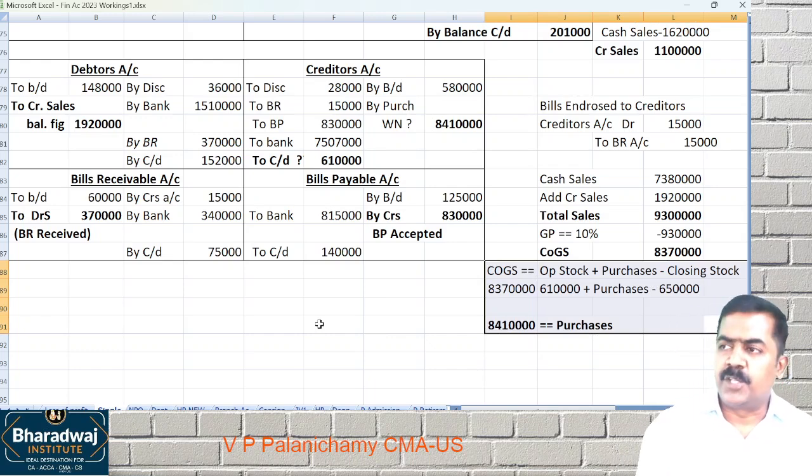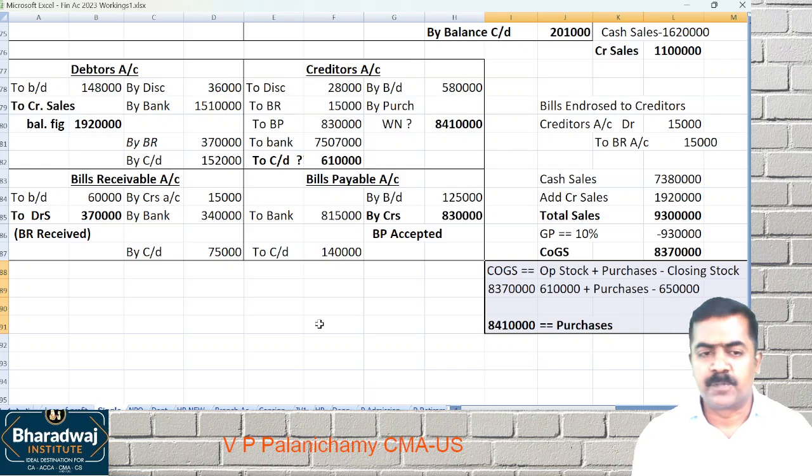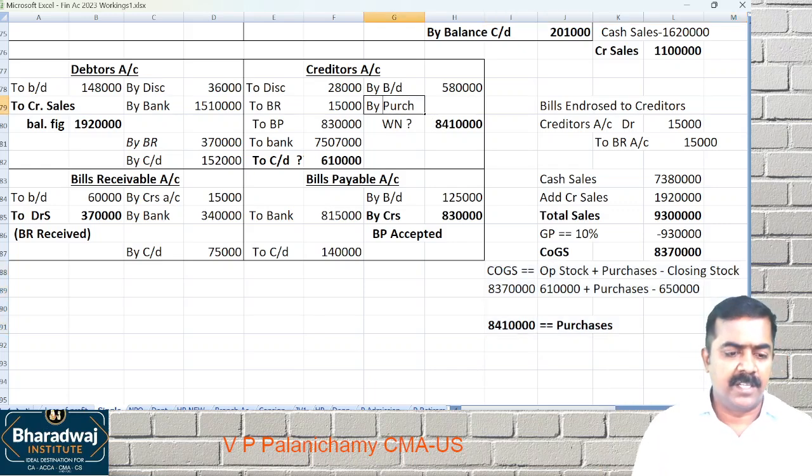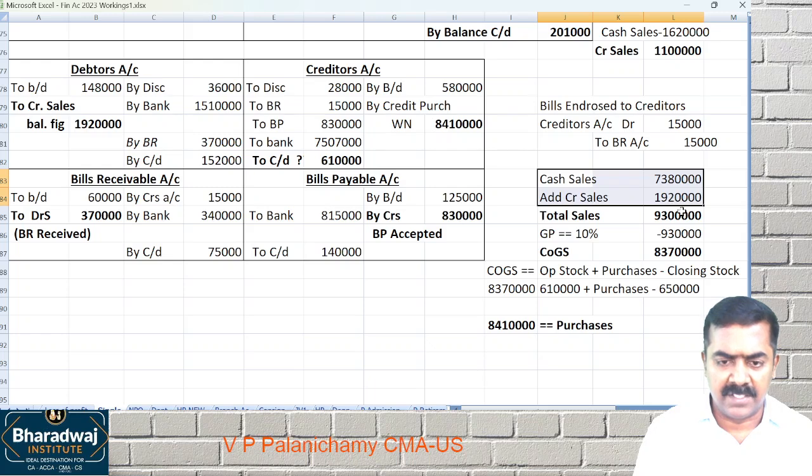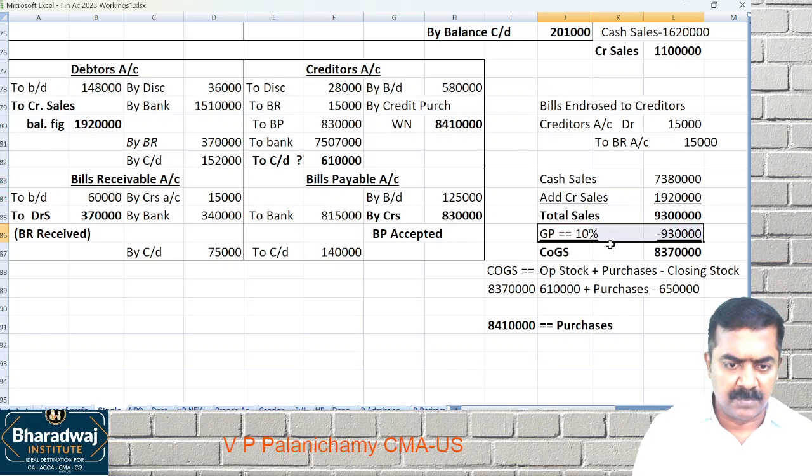So we closed the bills receivable account and the debtors account, and found out credit sales. We closed the bills payable account and the creditors account, but posting them, the two balancing figures cannot be worked out. We cannot find out credit purchases as well as the closing balance as a balancing figure. That's why for credit purchases we have done the working note. Cash sales plus credit sales give us total sales; minus gross profit gives cost of goods sold. Cost of goods sold is opening stock plus purchases minus closing stock, and we get purchases.